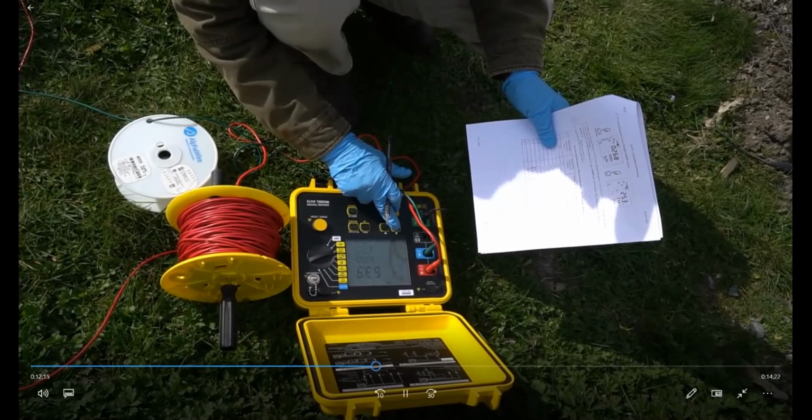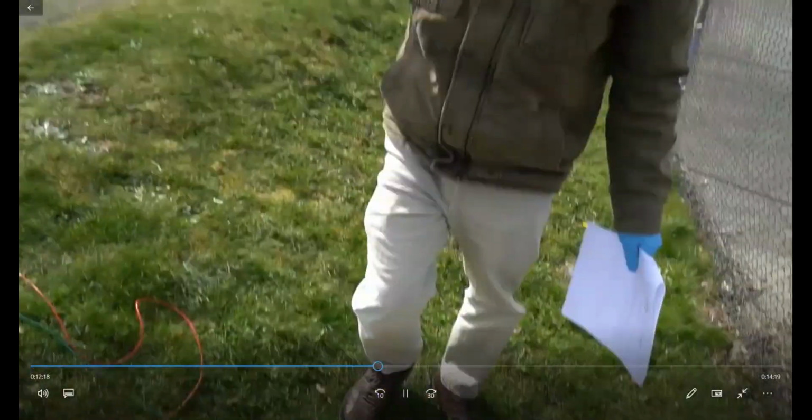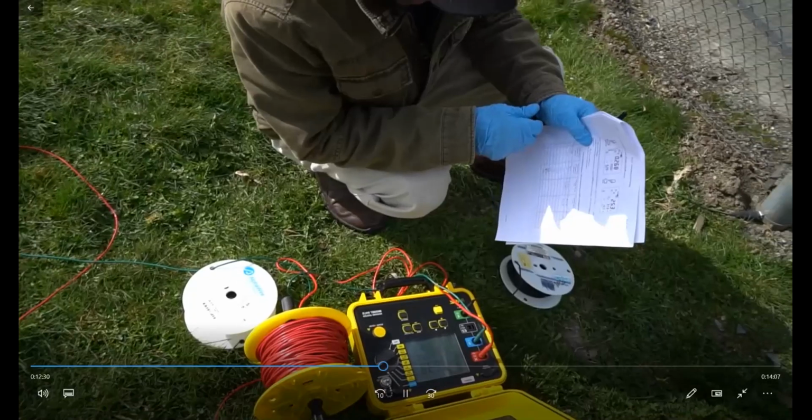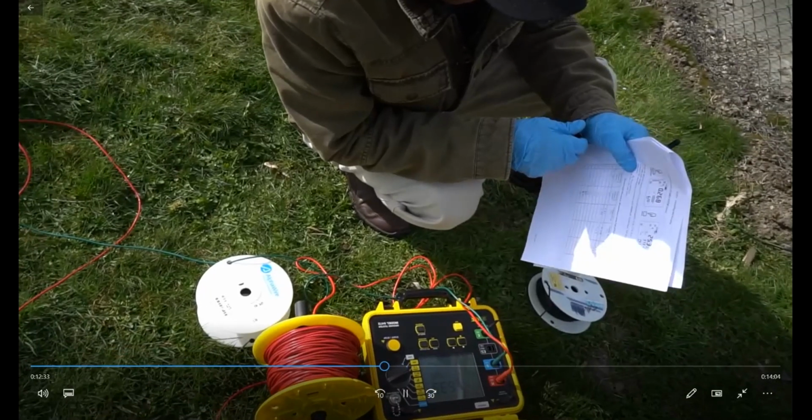So we have D equal to 15. Now we'll place the probe 15 meters away from the grounding reference point. We set up the distance of the probe equal to 15 meters, and we'll press the start button.